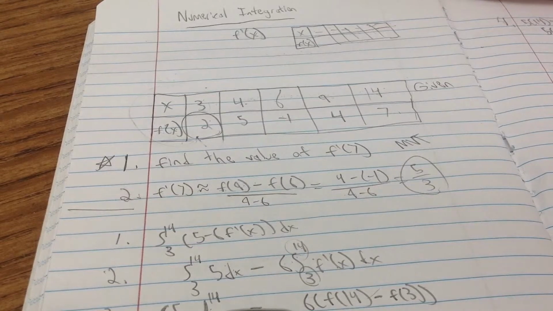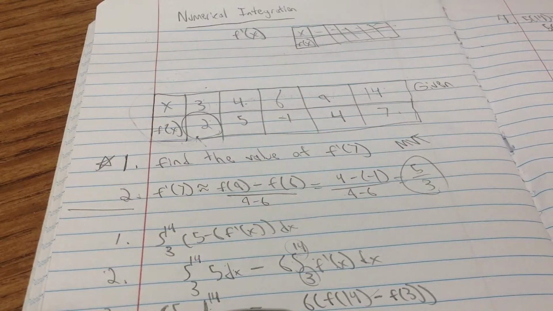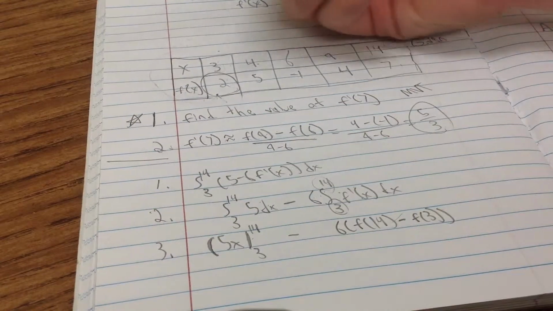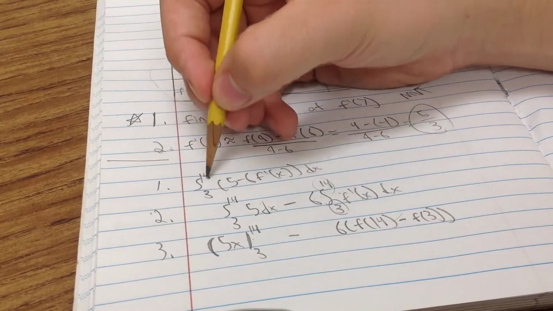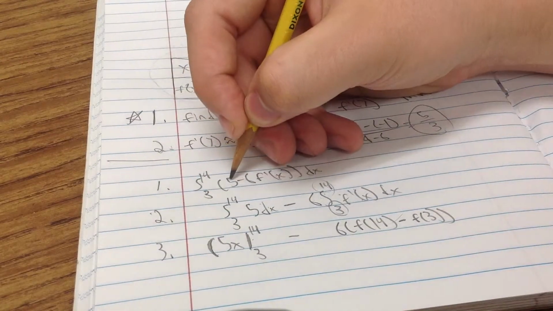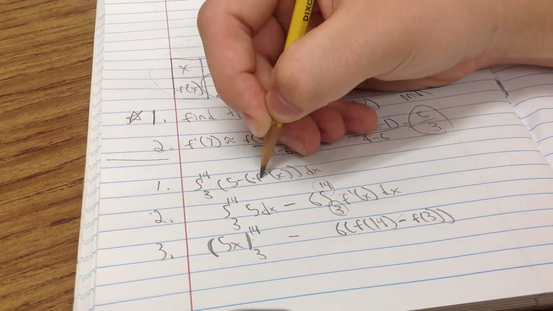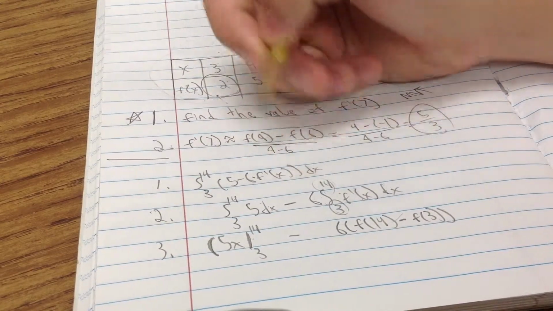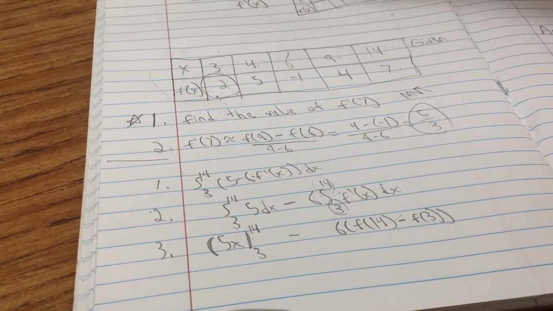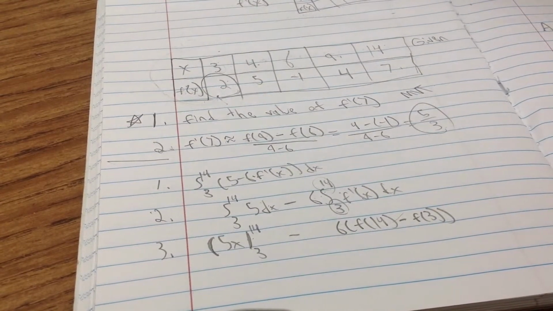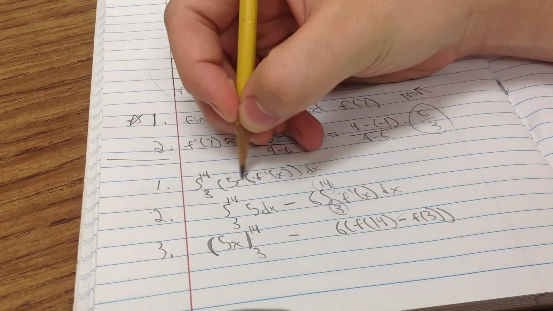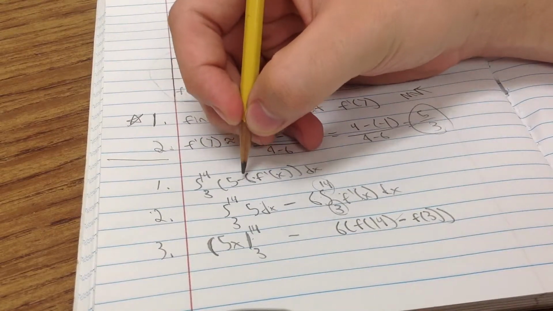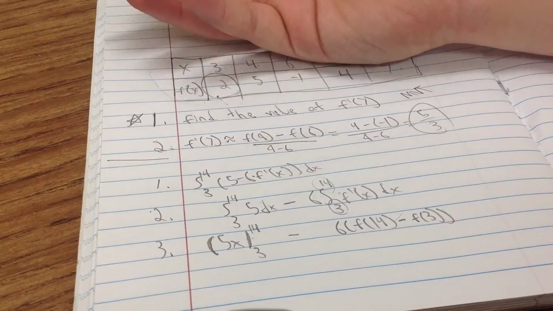Another common problem that shows up that I think is a little more difficult but not really all that challenging is something like this. They would give you this expression right here, which is the integral from 3 to 14 of (5 minus 6 times f prime of x) dx. Now, obviously, if you have no idea what you're doing, you're not going to be able to do this problem. But back when we were learning how to do basic integration, you learned that you can separate when you have a plus or minus sign in between.